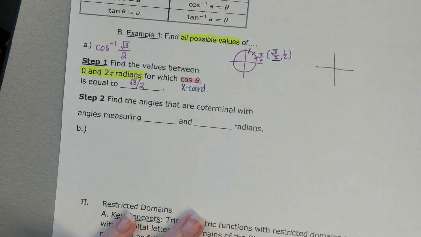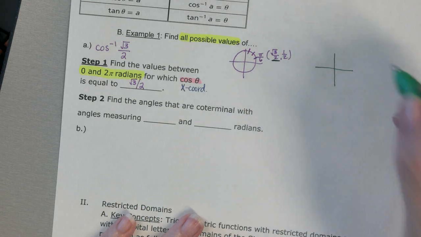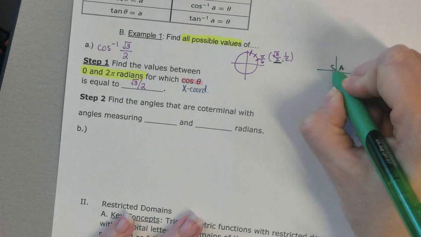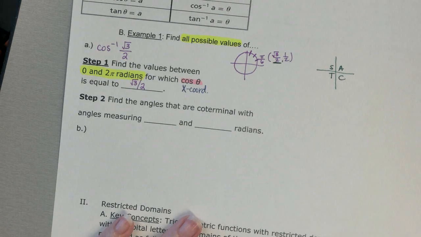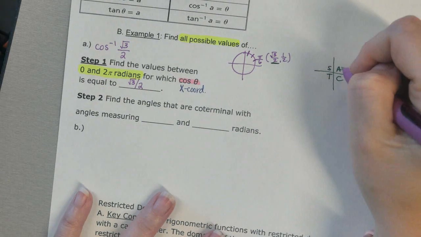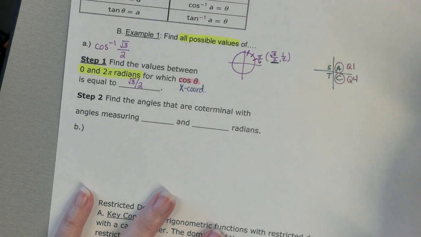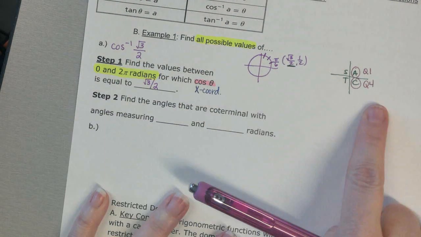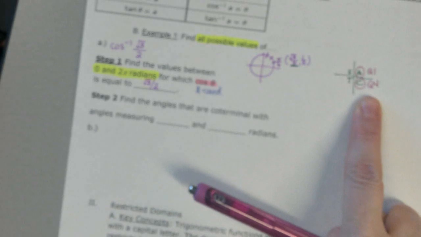Well, tell us how we know it. All students take classes. Yes, all students take classes. Good. So then, Adam, how do you know it's quadrant 4? You're right. That's cosine of 4. Yeah. Exactly. So you need the x to be positive. Cosine is positive in quadrant 4.